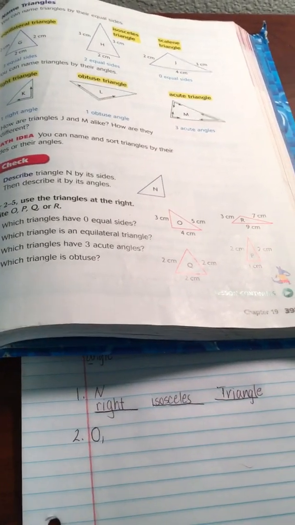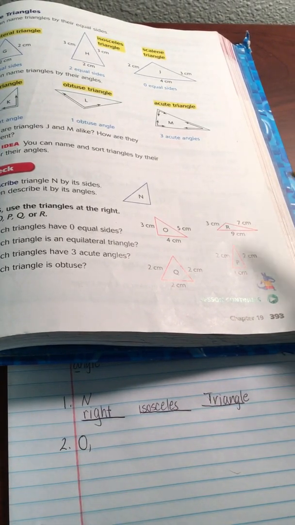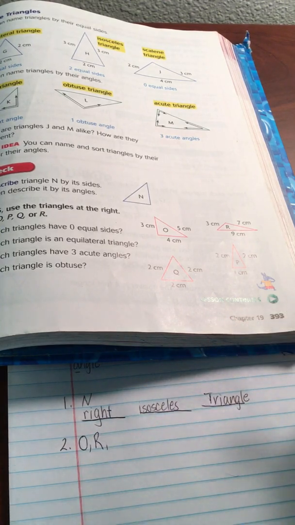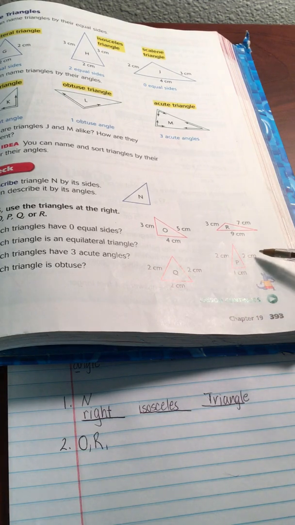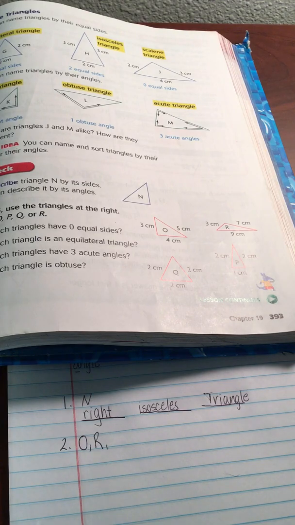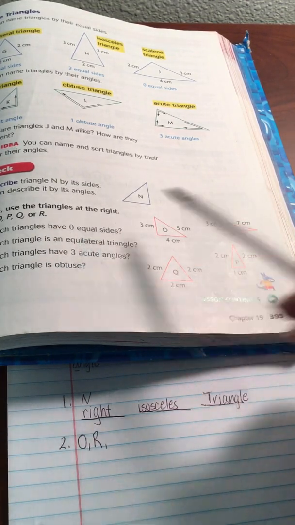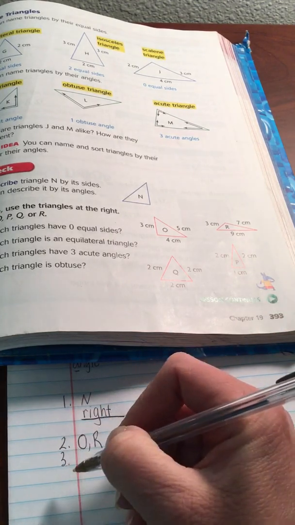And then I notice here we have 7 centimeters, 9, and 3. Letter R does not have any equal sides. Q has equal sides. All three are the same. Letter P only has two equal sides. So triangles that have no equal sides were O and R. Okay, let's look at number 3.